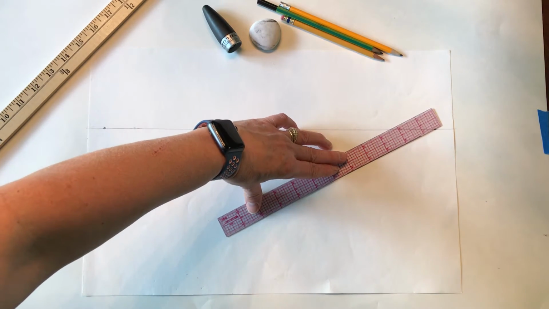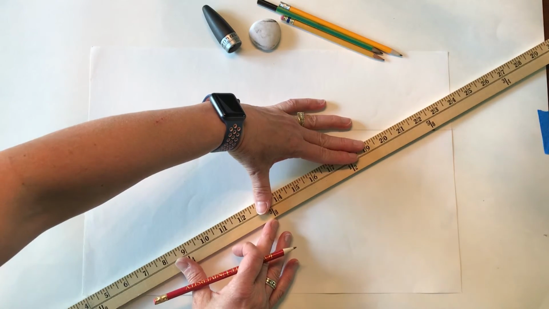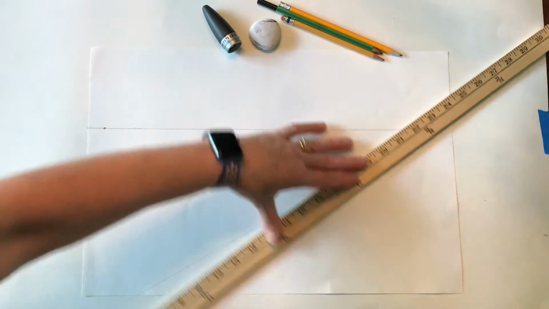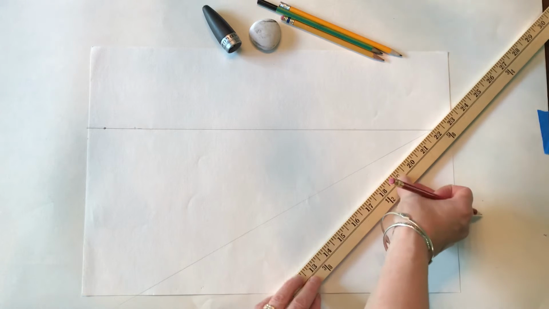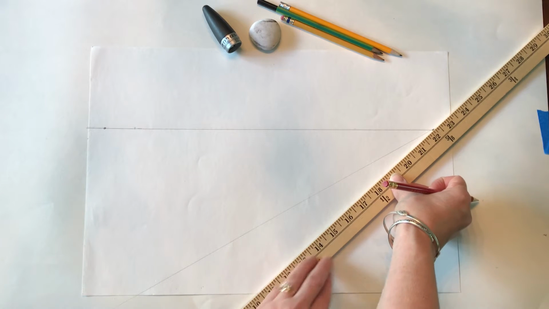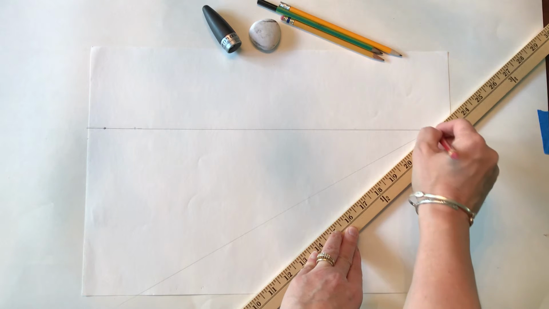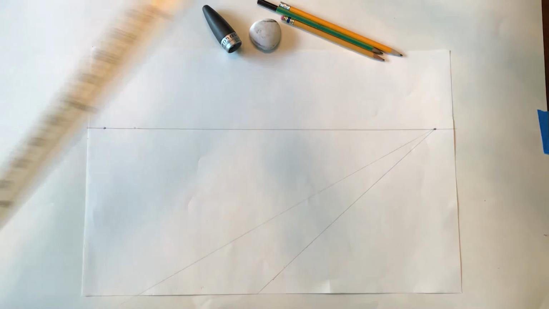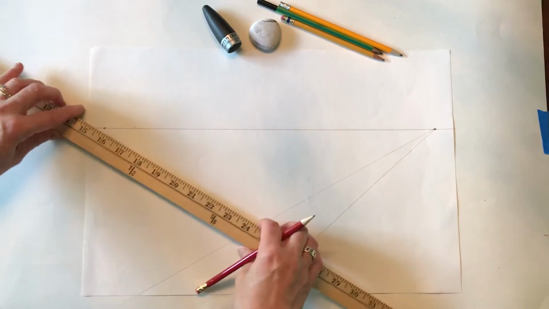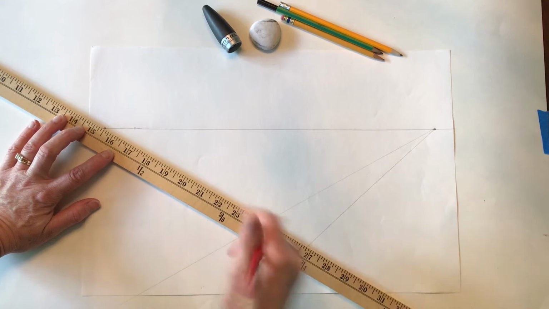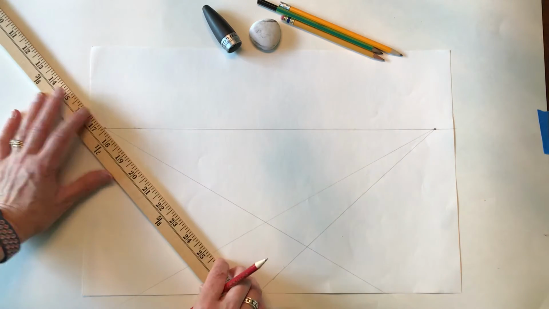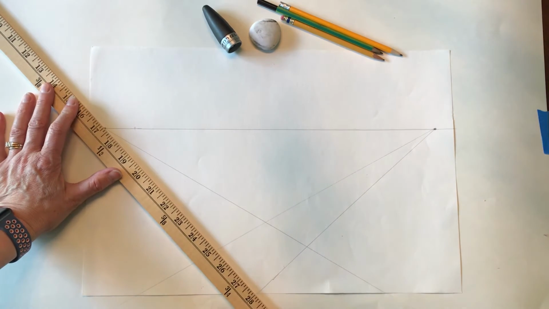So this ruler is a little too small, so I'm going to continue to use my yardstick here, and I'm going to add a road coming this way, and let's see, maybe a road right there. This road is going to come in over here, and then it might come over here.